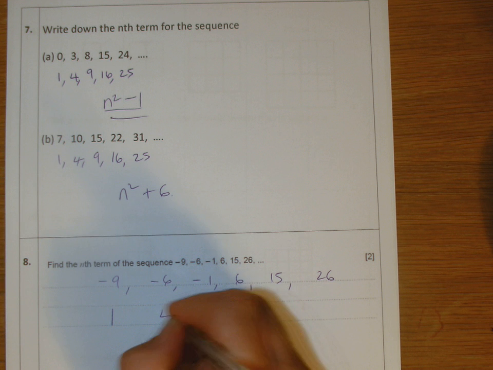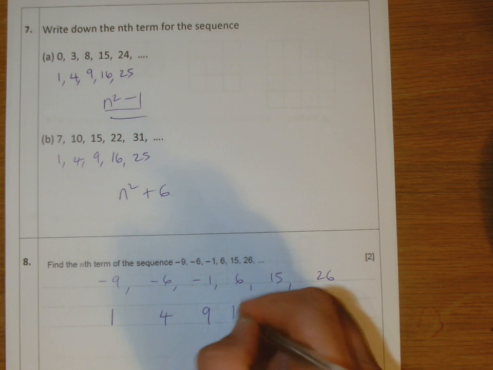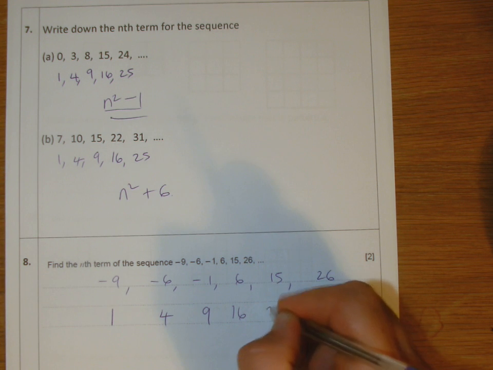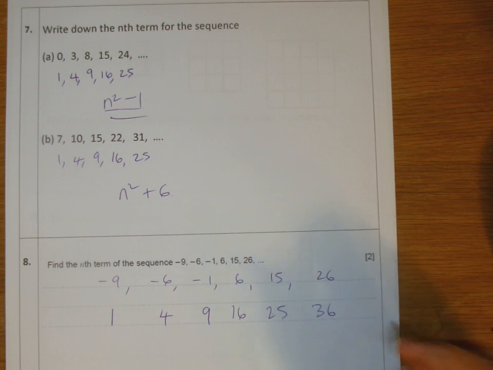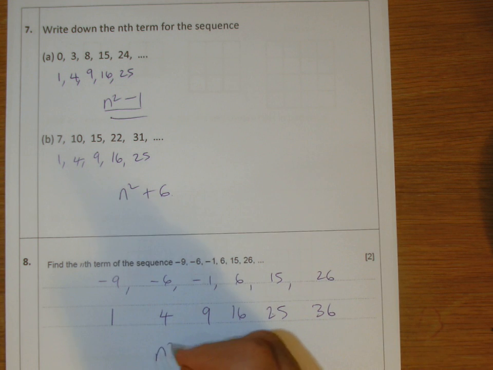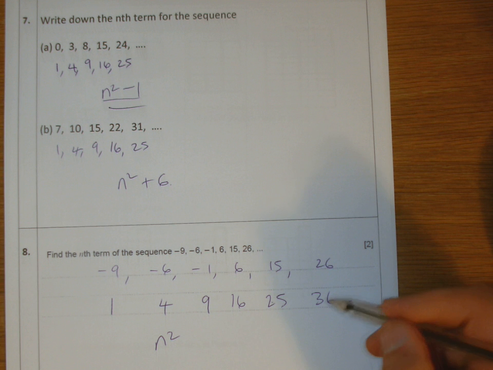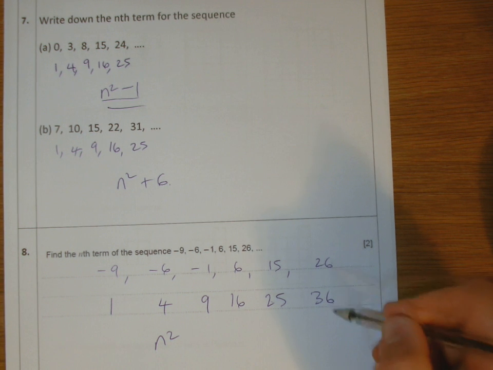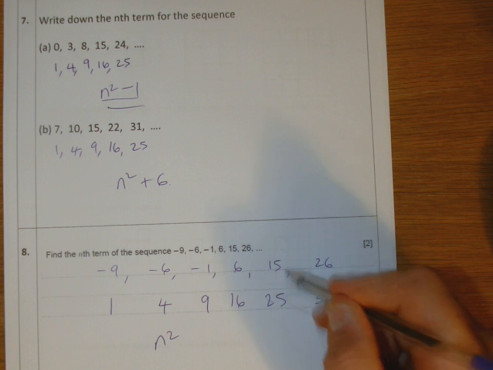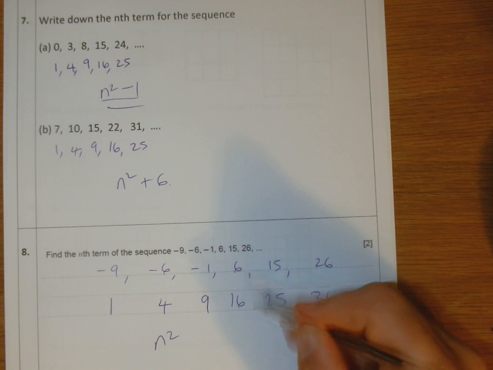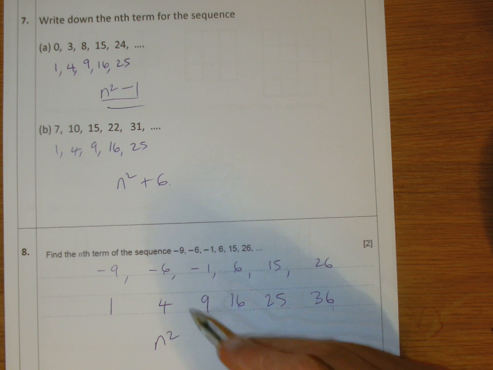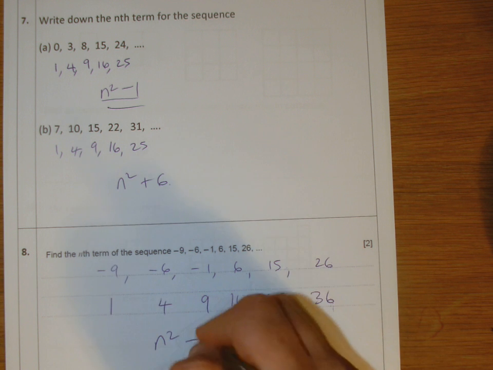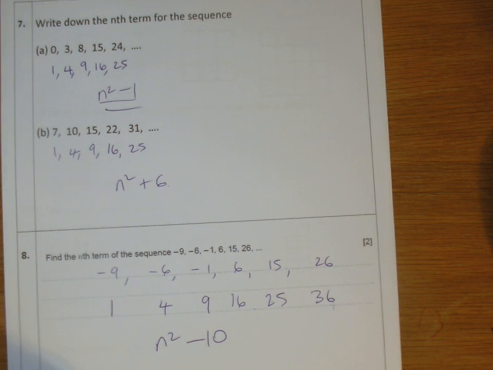So let's write down my square numbers. 1, 4, 9, 16, 25, 36. Let's compare them. If we've got n squared, what do I need to do to the square numbers to get to here? Well, if you look at this, it's just take away 10, isn't it? Take away 10, it works. Take away 10, it works. Take away 10, it works. It works for all of them. So n squared minus 10.